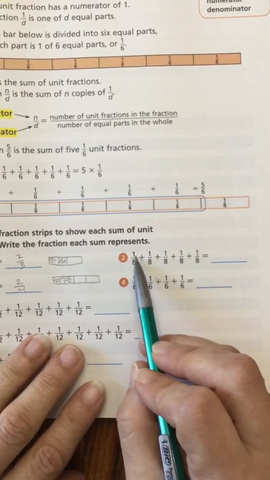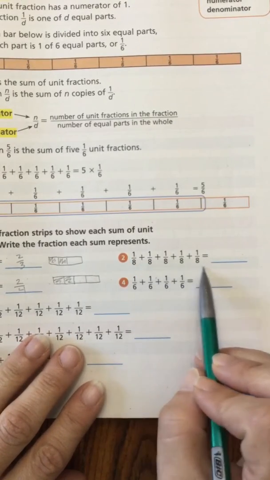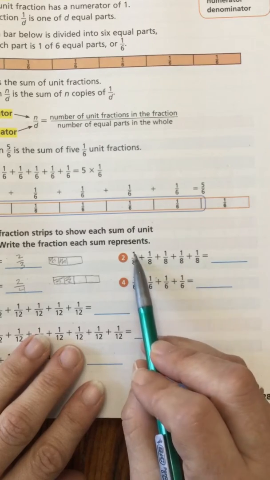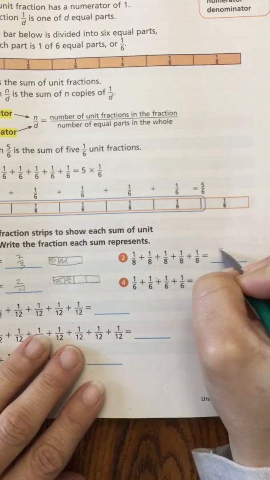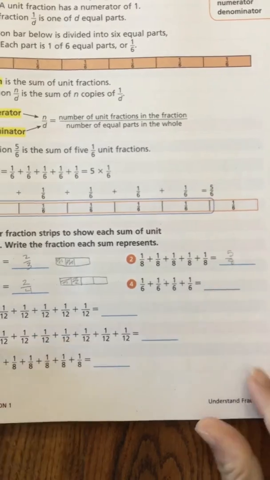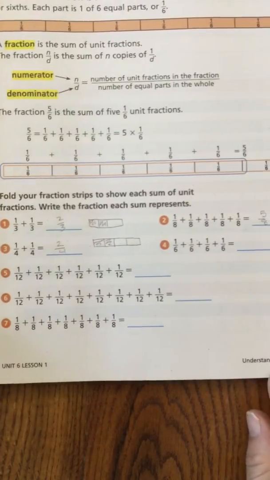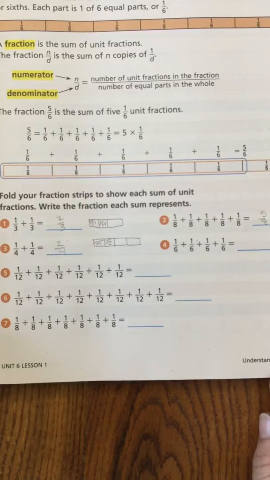So first make sure that's the same denominator. These are all 8s. 1 plus 1 plus 1 plus 1 plus 1 is 5 over 8. I want you to pause it in a moment, finish this page, and then check your work. So pause it and check your work. So you're working on it.